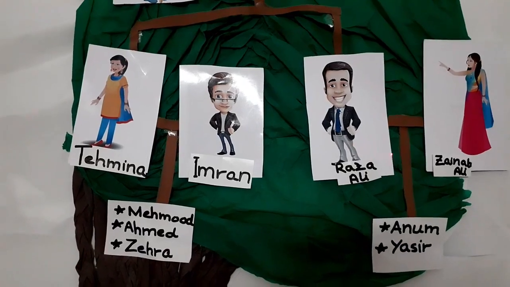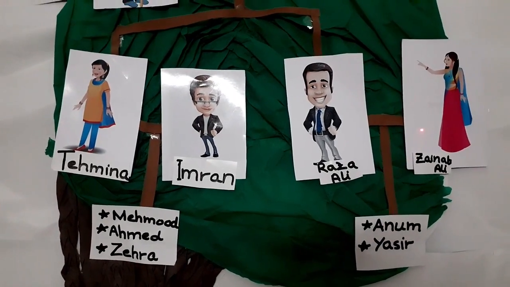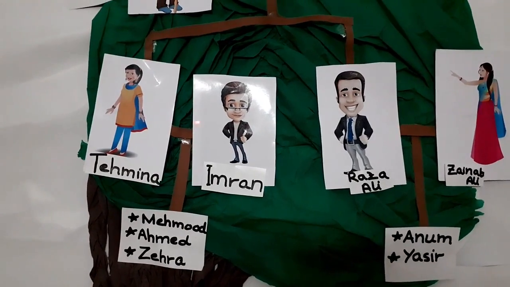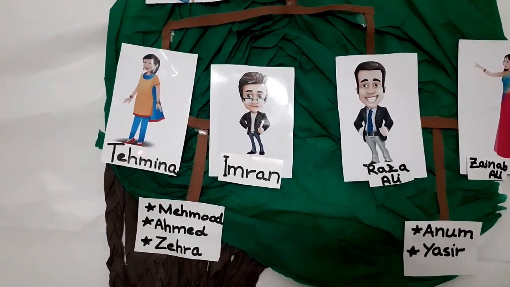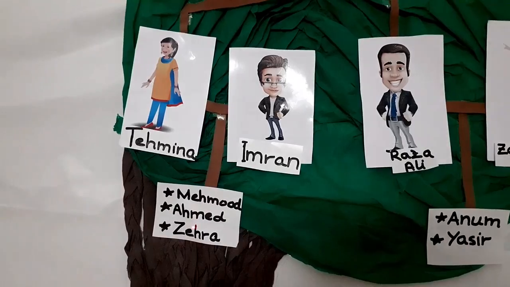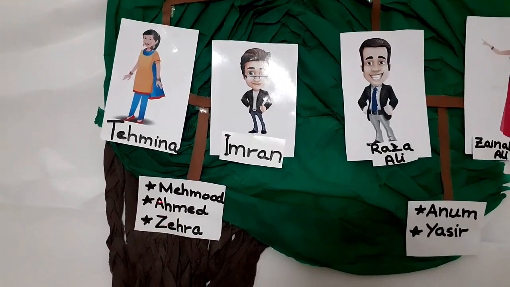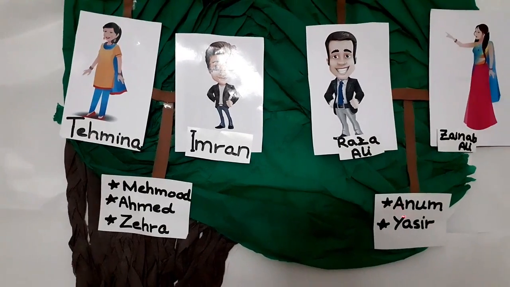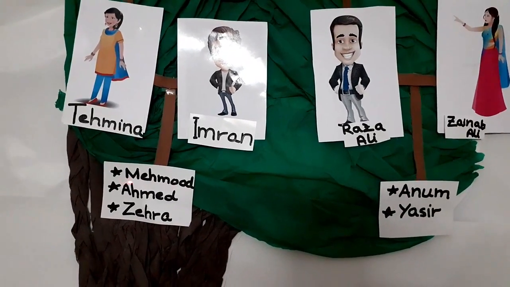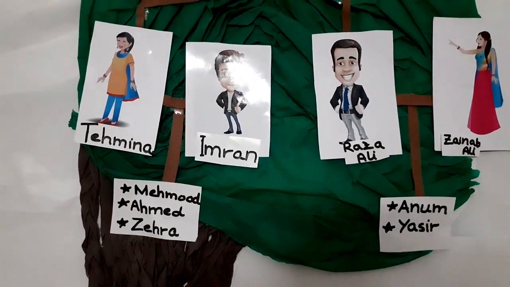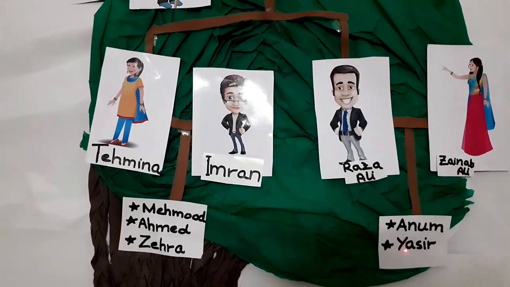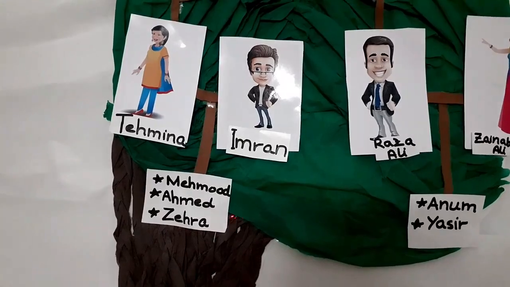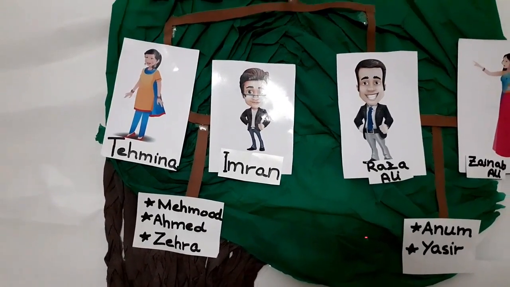Raza Ali and Zainab Ali are parents of Anam and Yasser, and Tehmina and Imran are parents of Mahmood Ahmad and Zahra. Mahmood Ahmad, Zahra, Anam and Yasser are cousins.